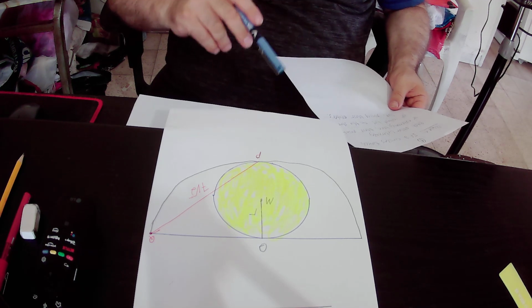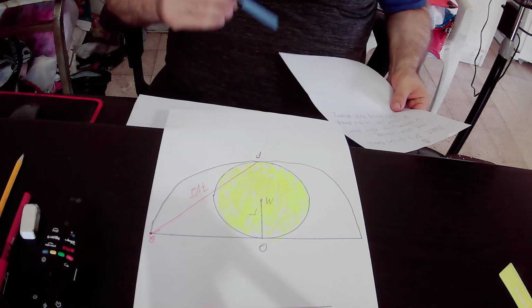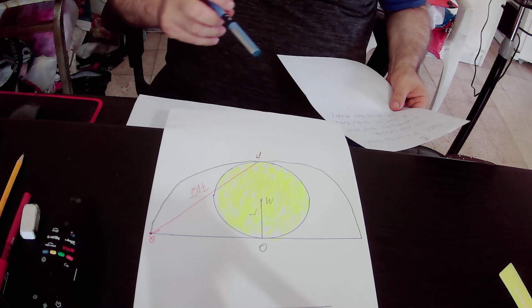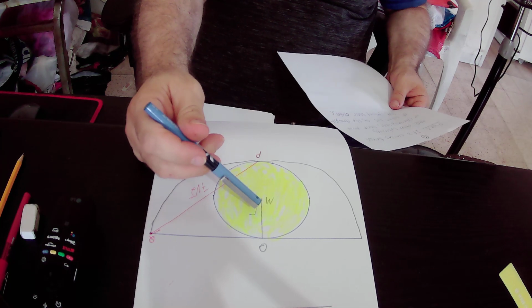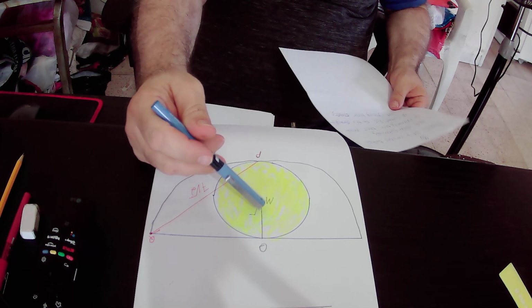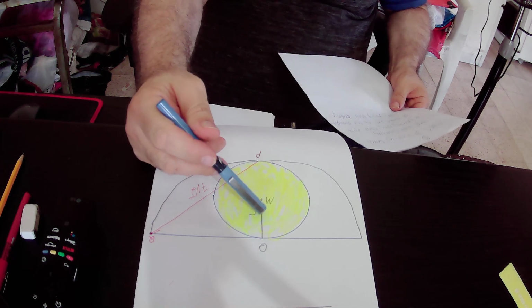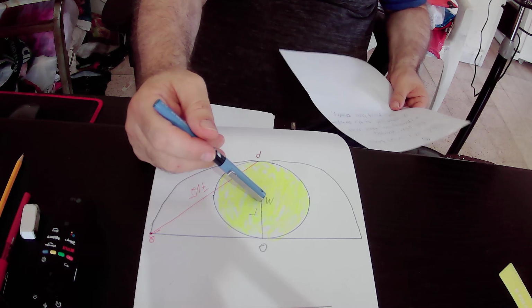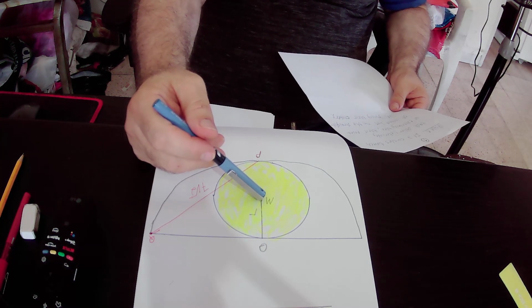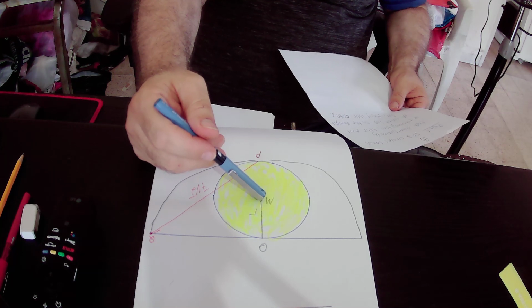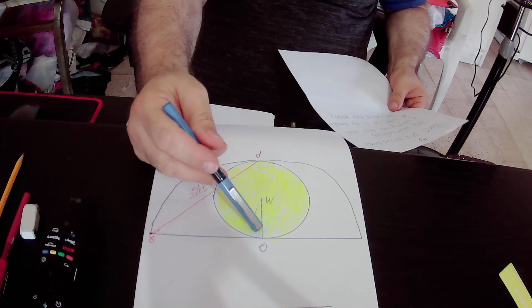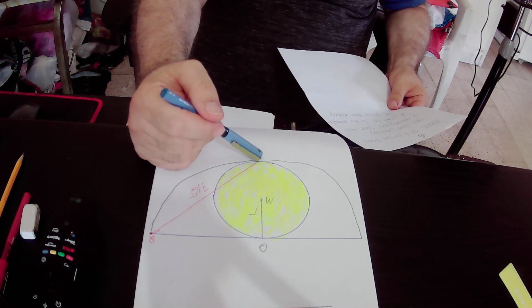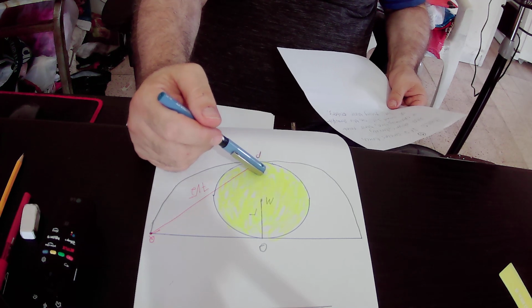That is to say, it lies on the same straight line as M and O. So if MO is a line segment, then point P lies on the same straight line.